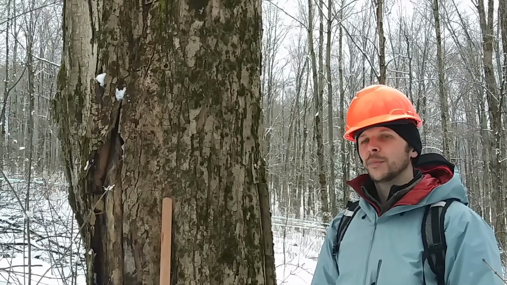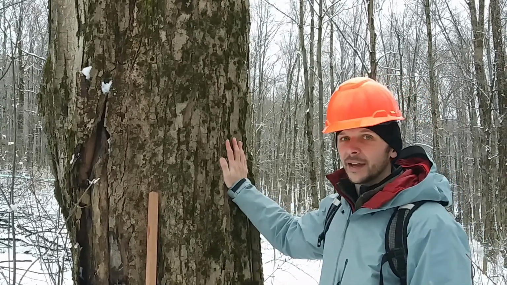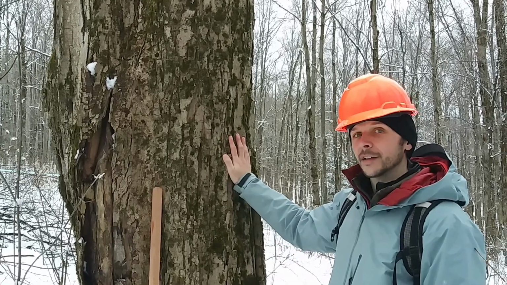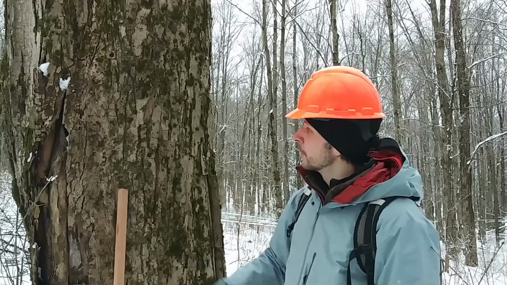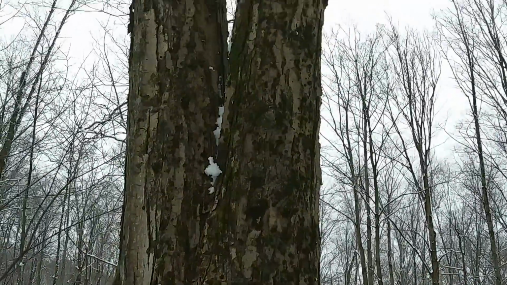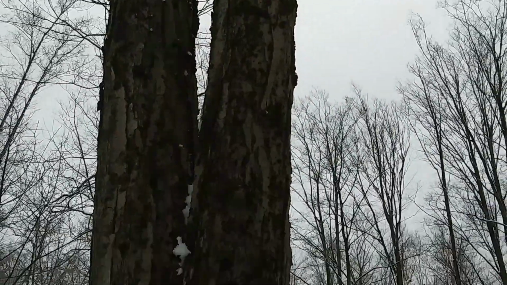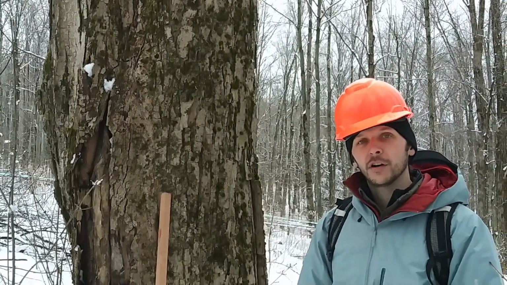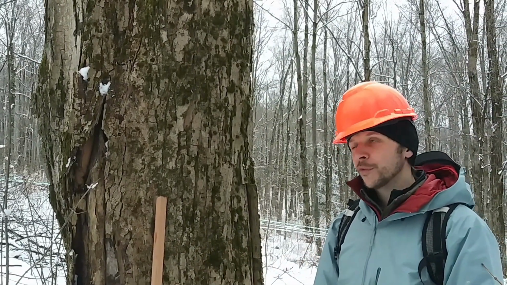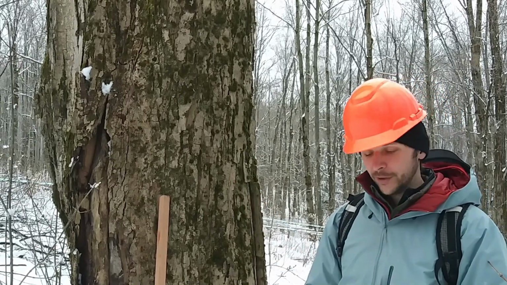Another common problem is we have trees that fork at a height that's taller than the standard 4.5 feet height. And in this case, we essentially treat the tree as if it doesn't fork. We make the measurement at 4.5 feet tall, just as we would before, but we only measure this tree once.